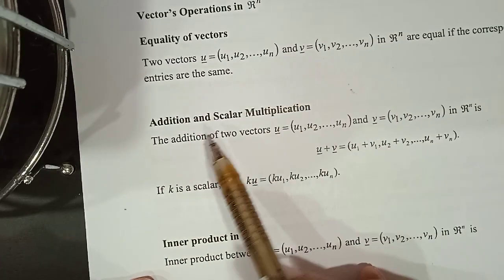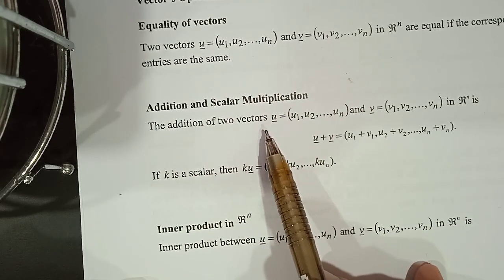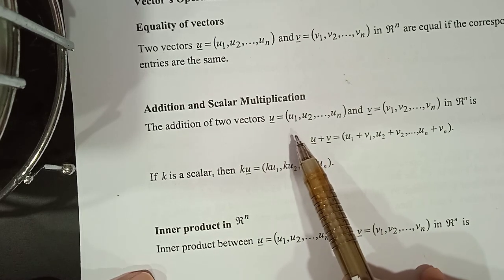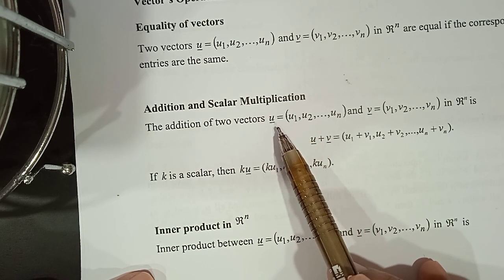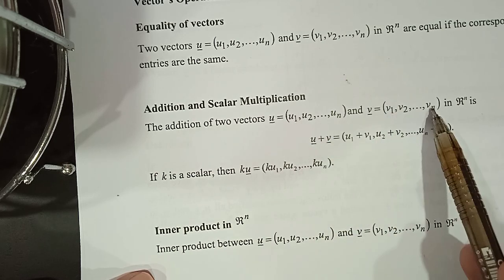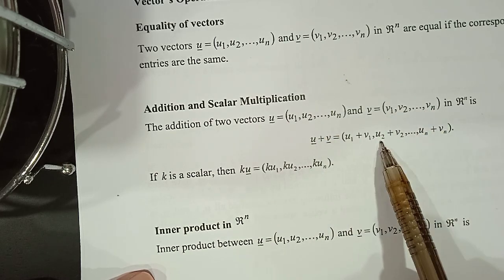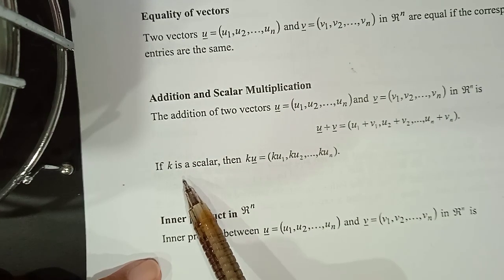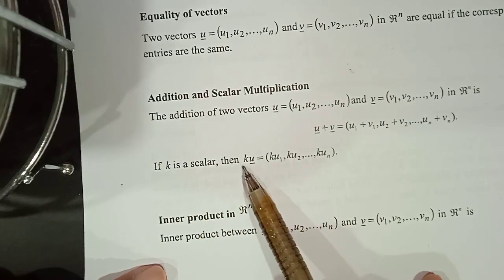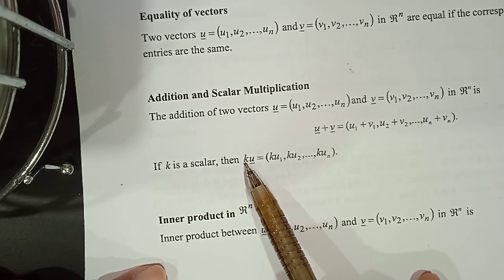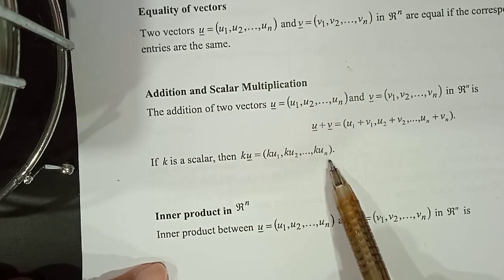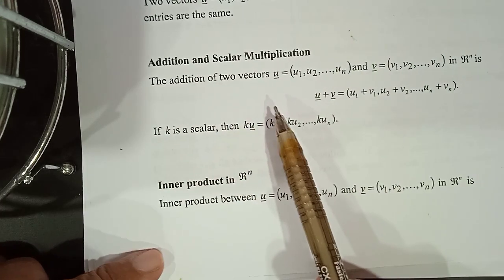Next, the operations of addition and scalar multiplication. These are also the same as in 2 and 3 dimensions, where if we add two vectors, we add up the values in the same component or same direction, like this. And if the vector is multiplied by a scalar k, we just multiply the scalar to each component given in space n. So this is for addition and scalar multiplication.